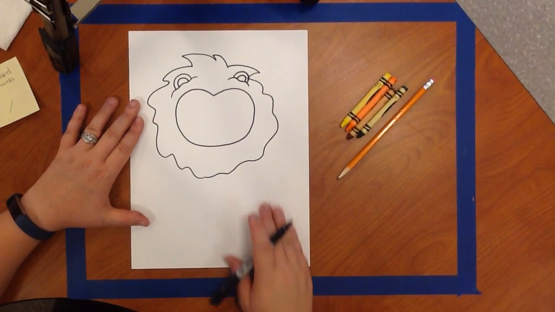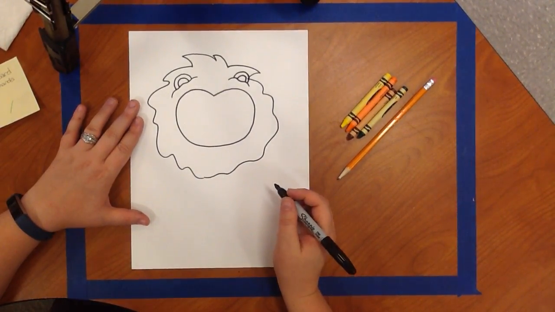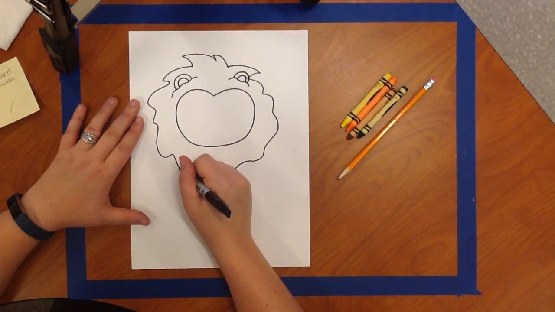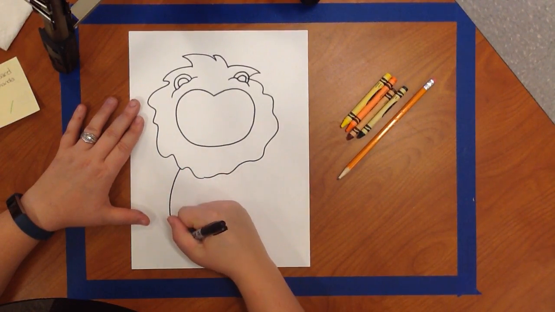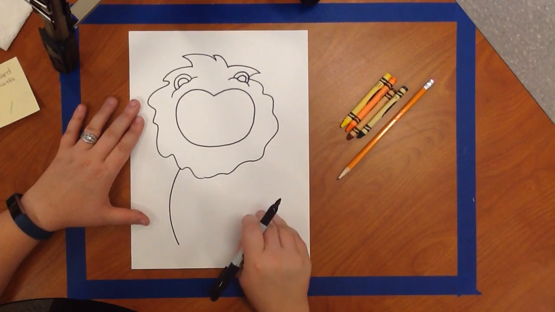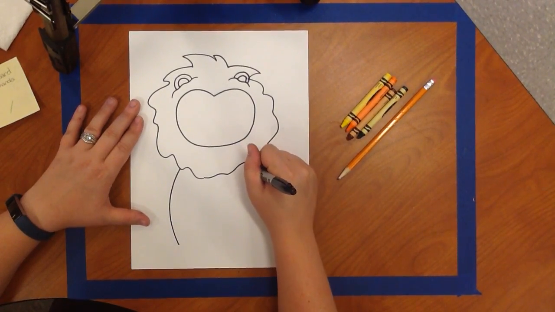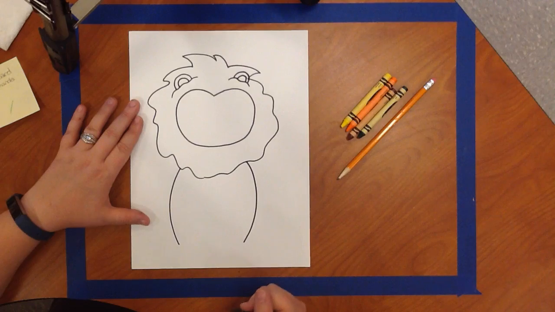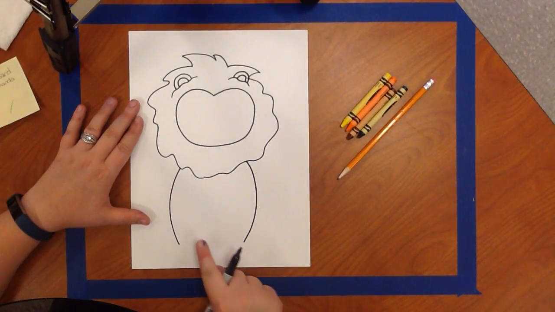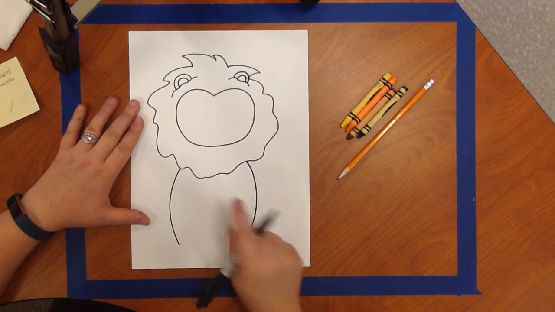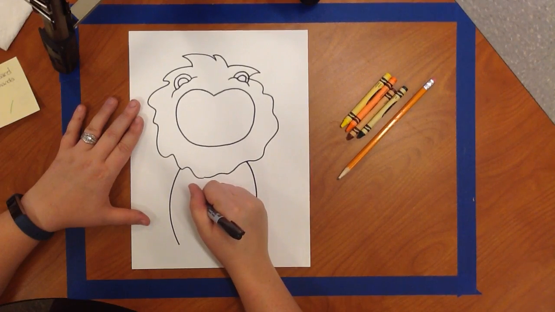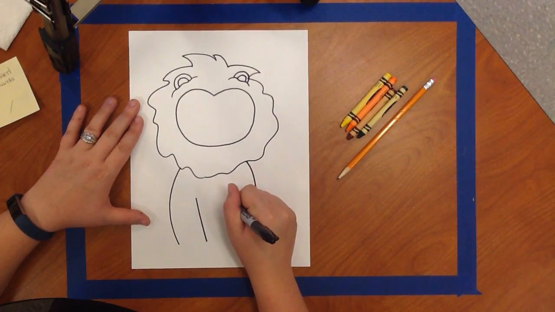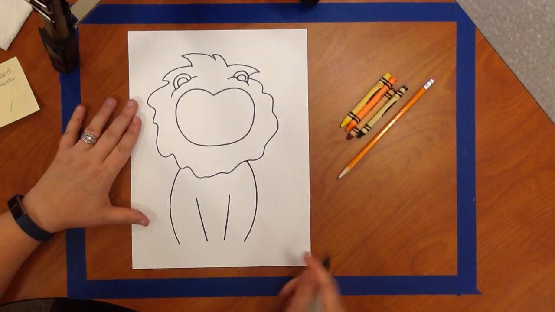Now down here I'm going to draw our lion's body, and I'm going to have him sitting down. So I'm going to go ahead and draw a curved line here, and I want to do the same thing over on this side. So a curved line there. And then I want to do two lines coming up for the legs, and I'm going to kind of do them at an angle.